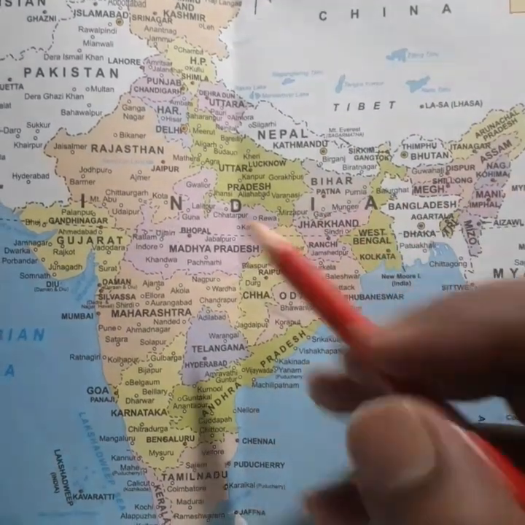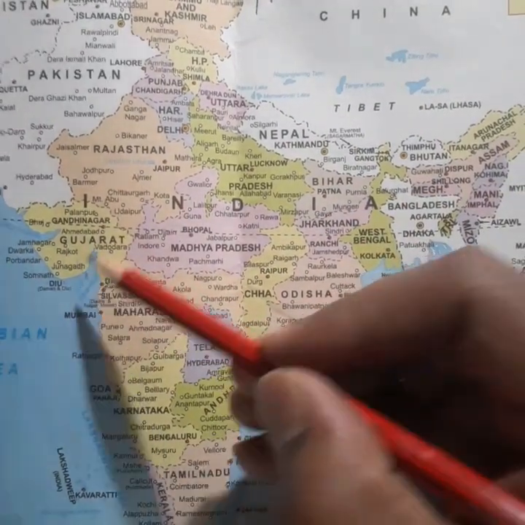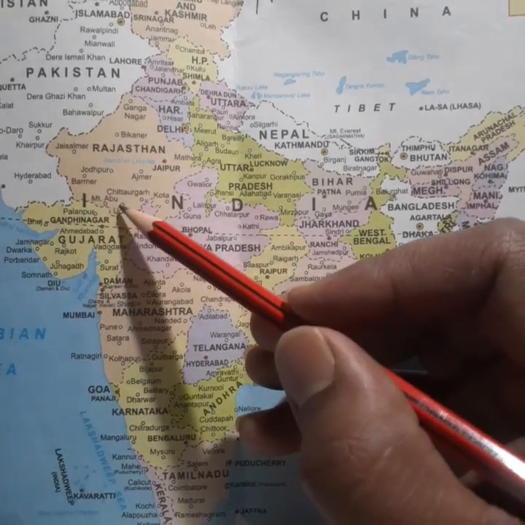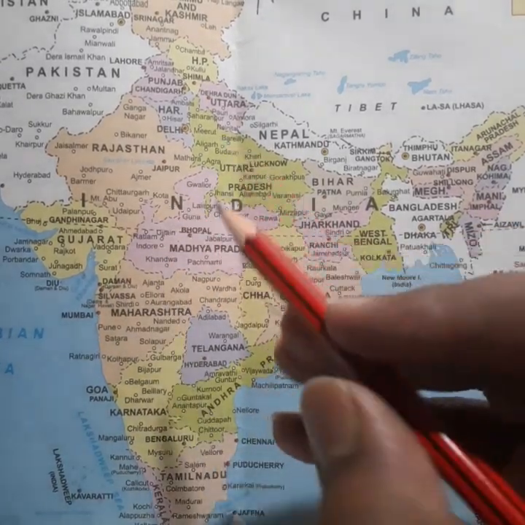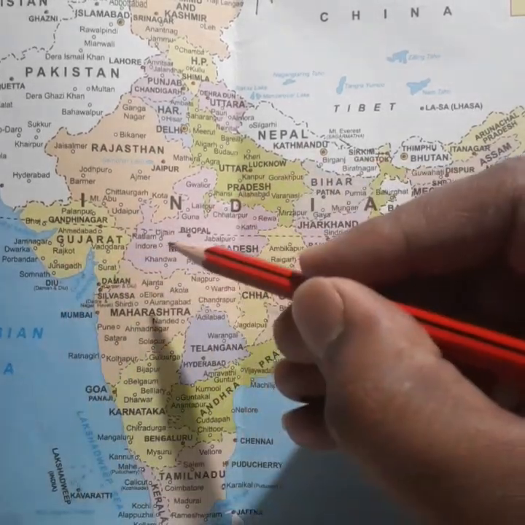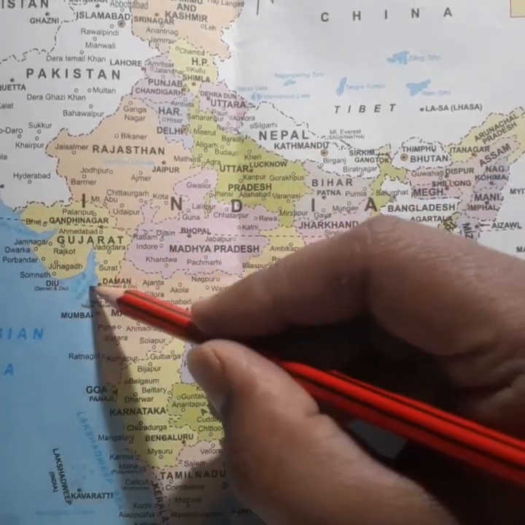Now here if we come near Gujarat, we always talk about western civilization, or the western culture. If you stand in India and look towards the western side, you will find that the US is in the western direction.